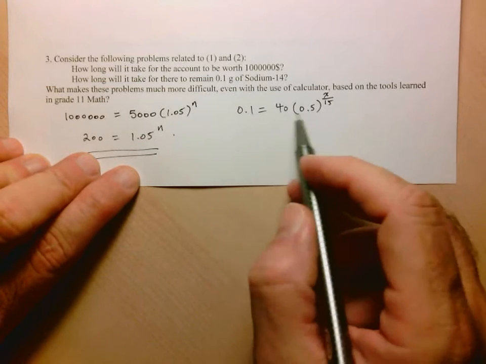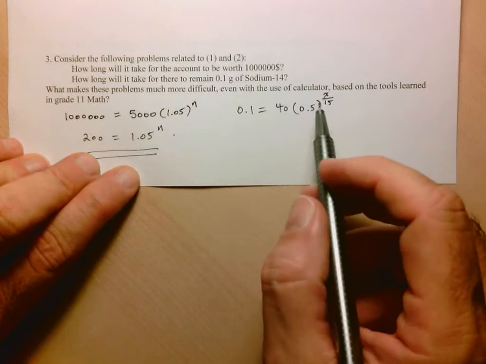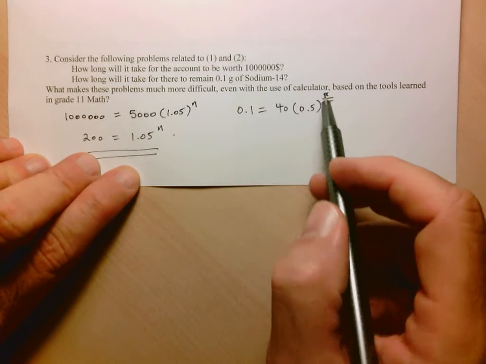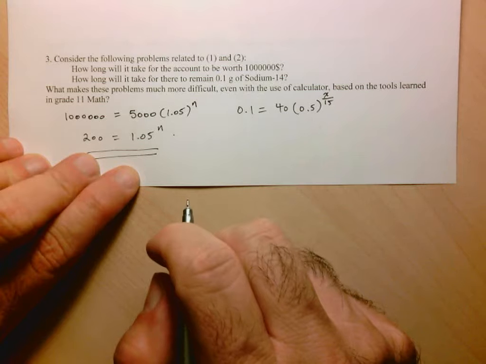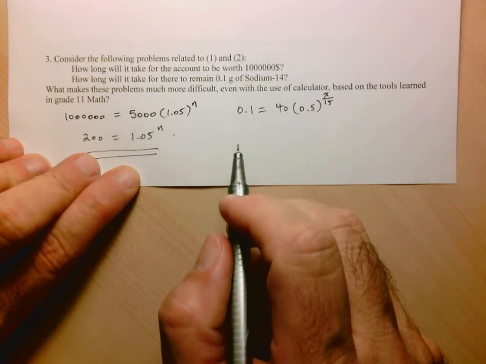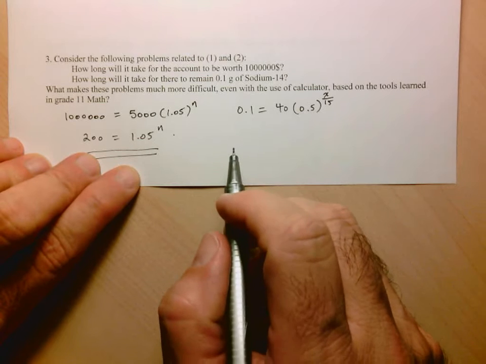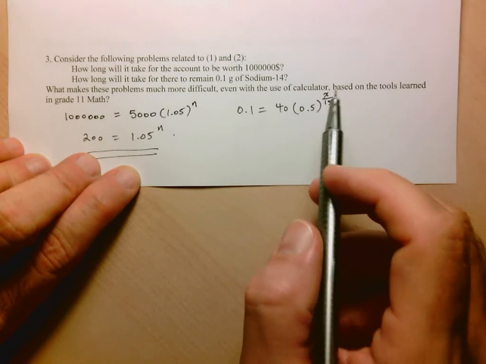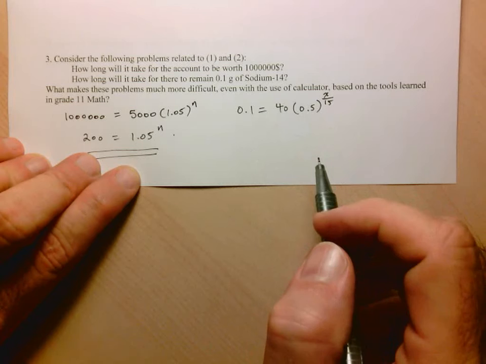Again, if I try to start solving this by opposite operations at a certain point, how do I solve for that variable in the exponent? So this is going to be one of the major tasks again in this unit, is how do we solve an equation where the variable is in the exponent.